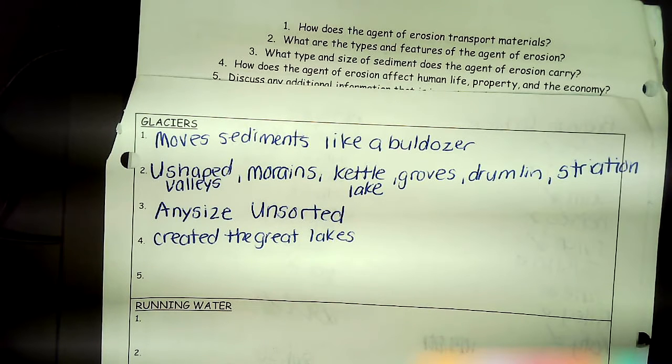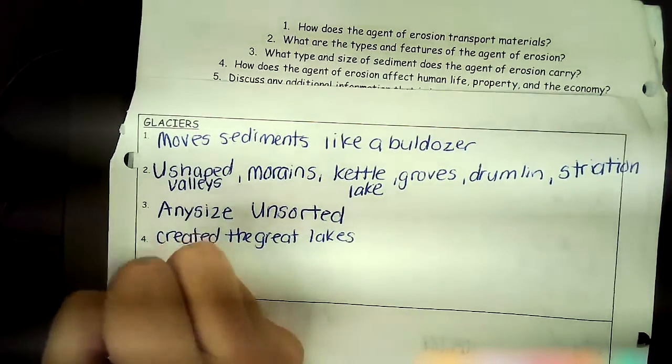Also, do you remember I said they brought all the gravel here to this area? Fertile soil, removed some soil from some places, dropped it off other places. Any of that would work there. And then how about an important fact about this agent of erosion? Perfect.